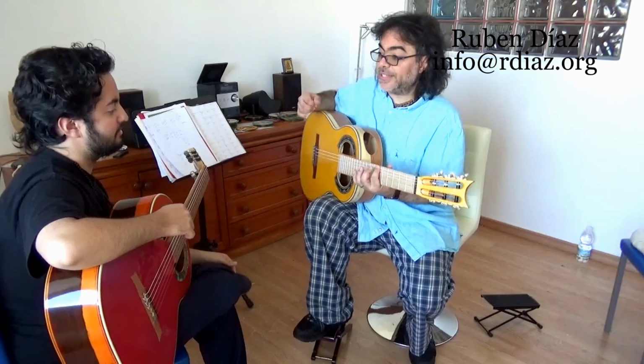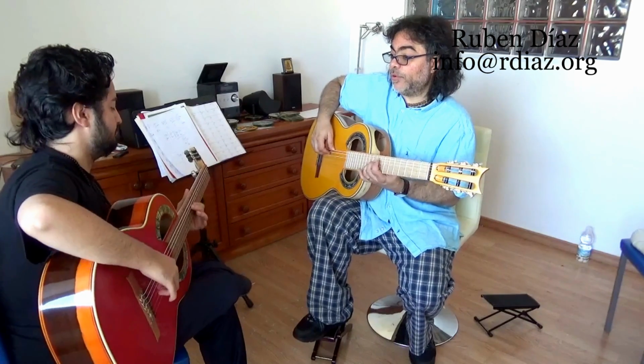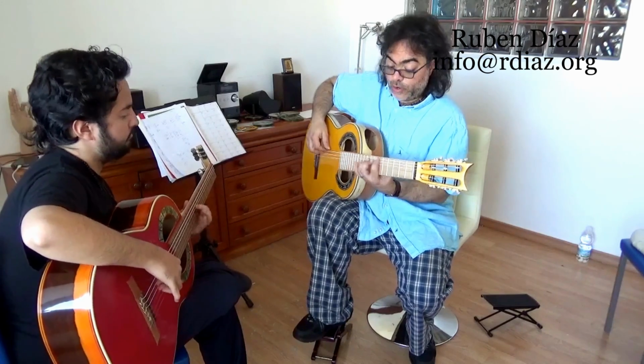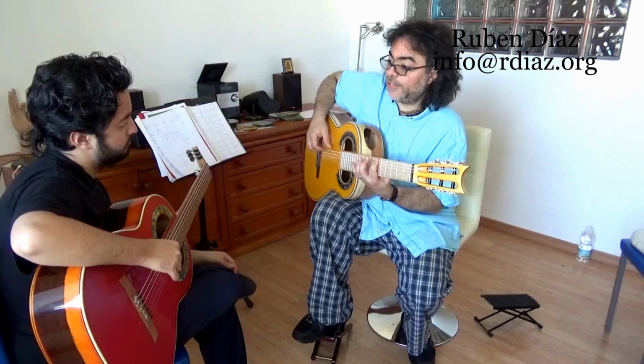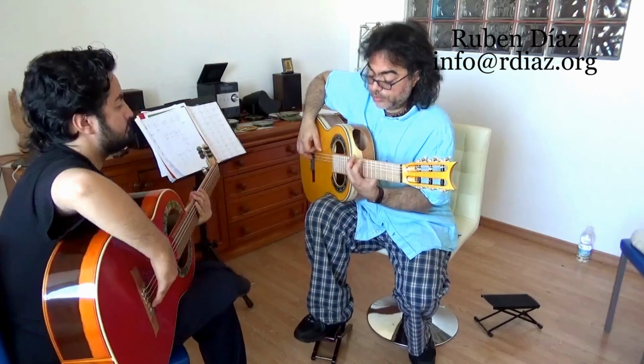If we start from the 6th string, here we break it in less than 1 octave. Also, we could do the fragments. Is that the major? The fragments, this is whole tone.